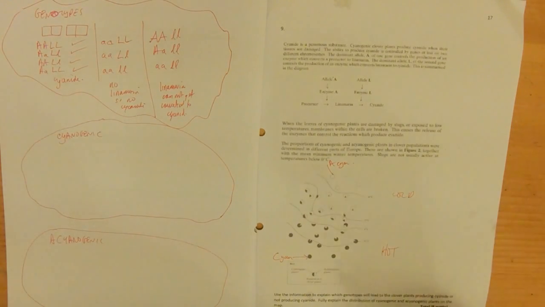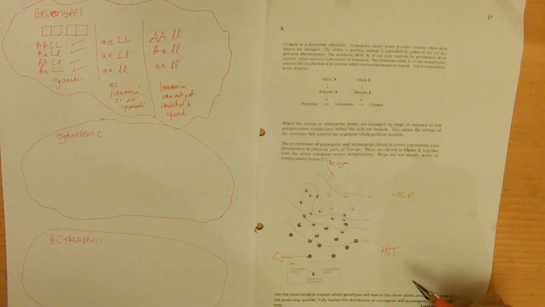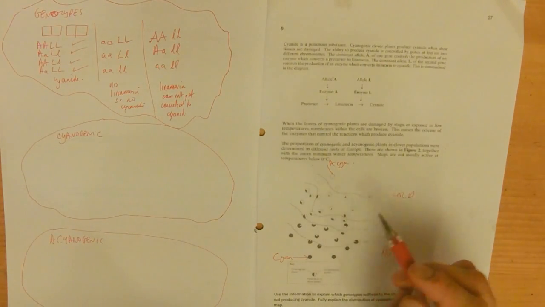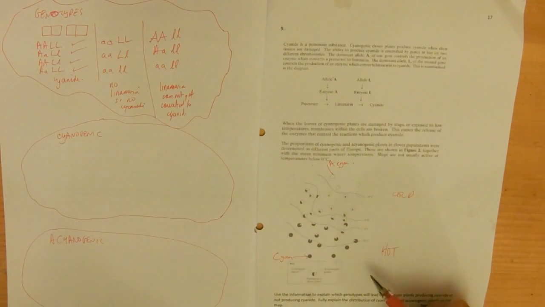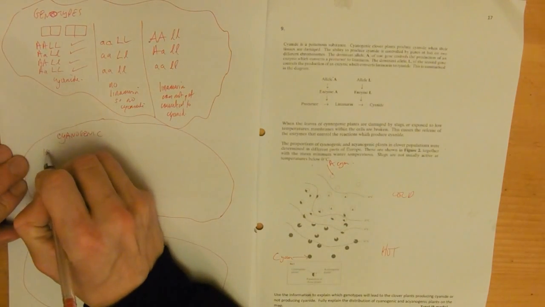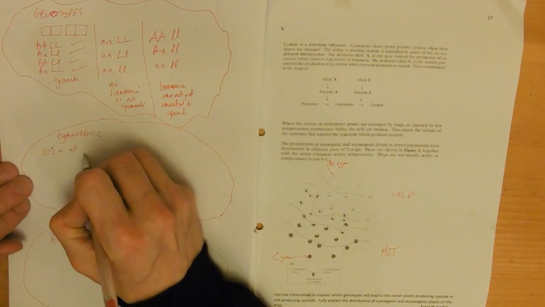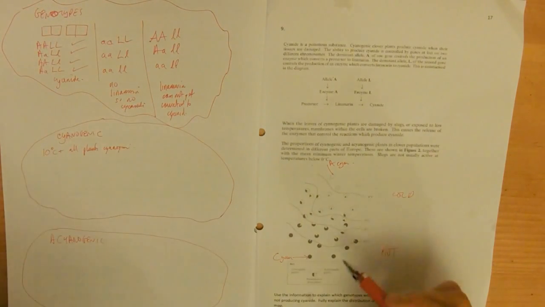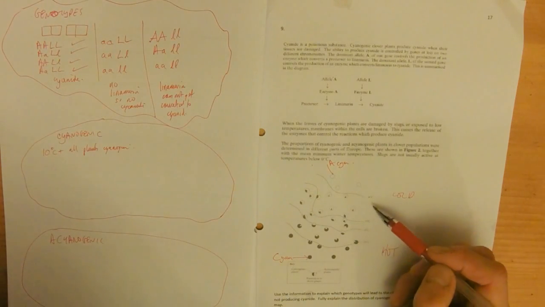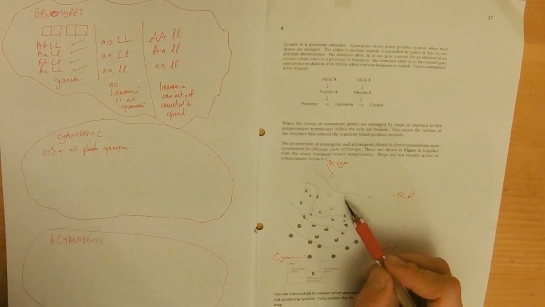We get cyanogenic, so mostly dark circles, where it is hotter. So we can say that above 10 degrees C, it's almost entirely cyanogenic, so 10 degrees C plus, all plants cyanogenic more or less. And then from -4 to 10, it's just proportional.